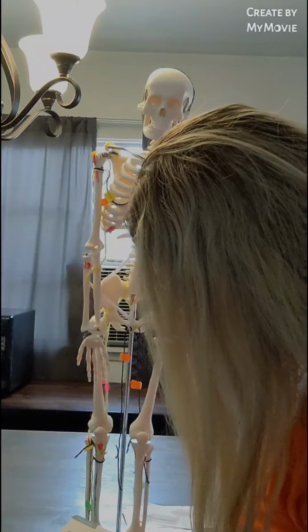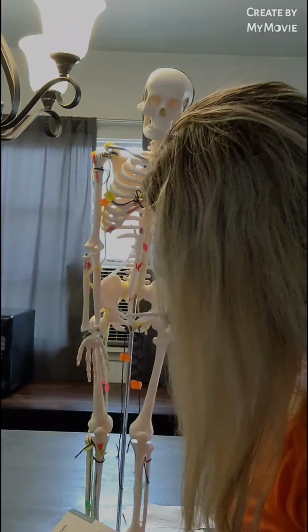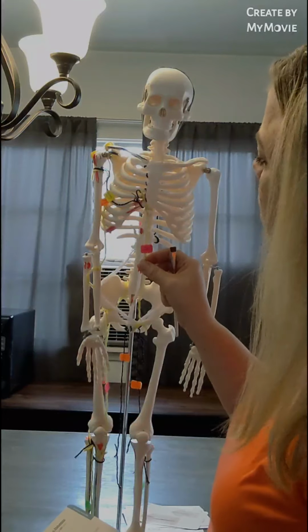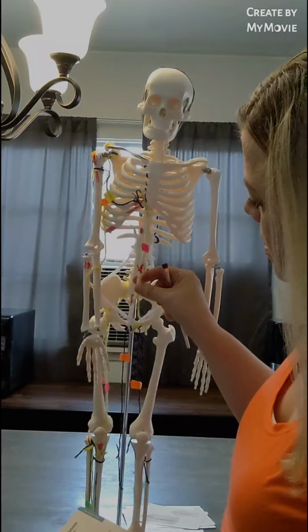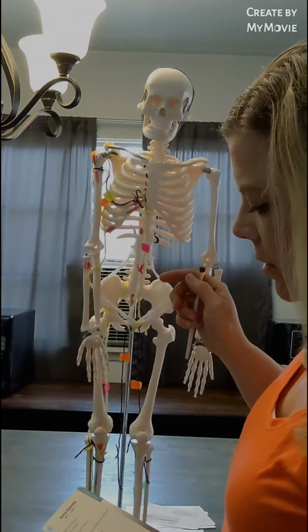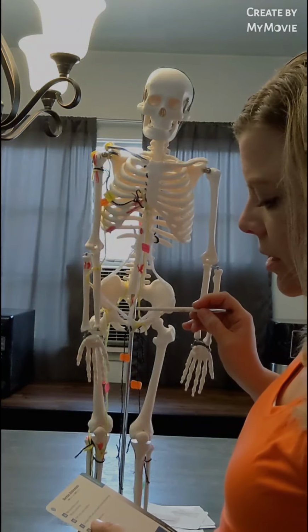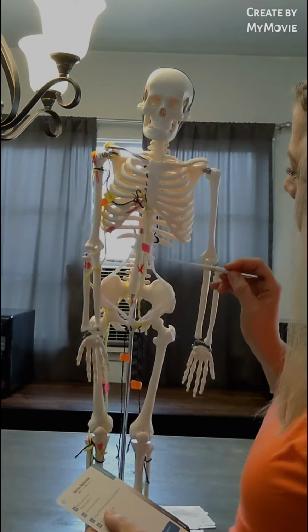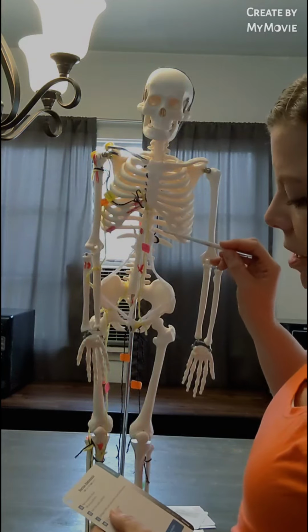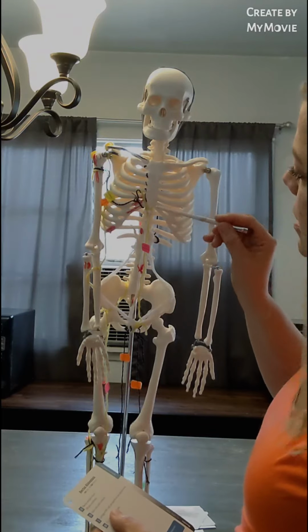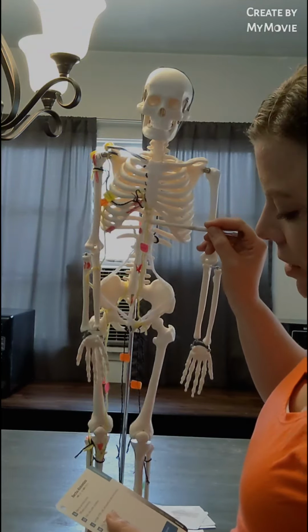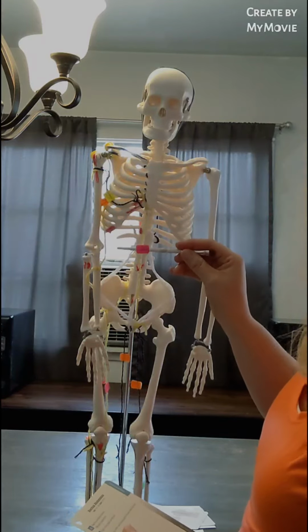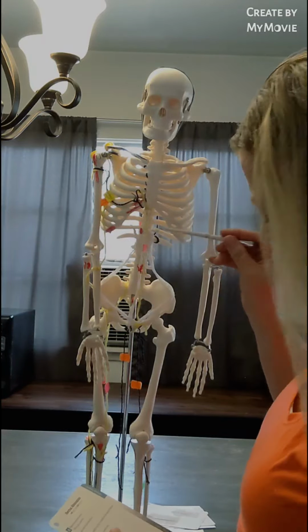So I have a marking because this is the linea alba underneath my rectus abdominis muscle. That goes down the middle. And then your insertion is the cartilage of the 5th, 6th, and 7th ribs. So not actually the ribs, but the cartilage of them, and the xiphoid process, which is right here in the middle. There you go. You can zoom in on that.